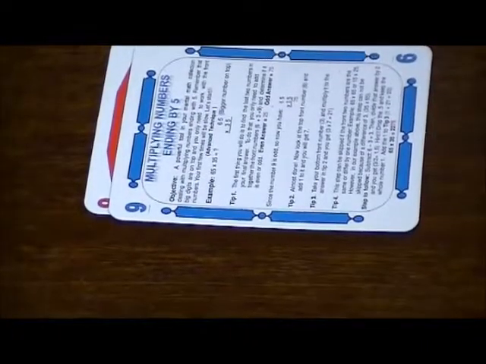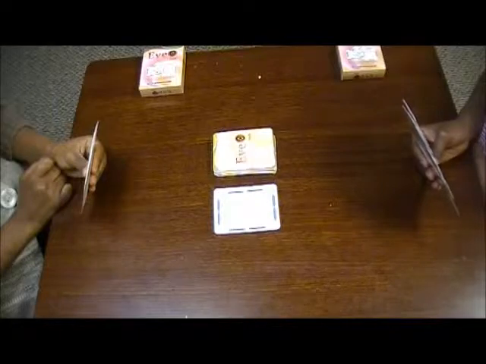Now you're going to be doing shedding. Shedding is to match the number card that is on the table. If you have the number card, please put it now. No shedding. In playing the game, you are going to be matching colors with colors or numbers with numbers.